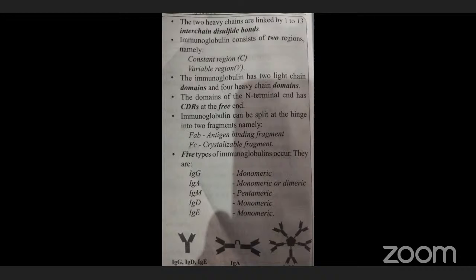Other body fluids means liquid-like things. That is called body fluids. And tissues you know very well. So immunoglobulins are found in serum, body fluids, and tissues. Immunoglobulins are produced by vertebrates only. They are synthesized by the B lymphocytes and secreted by the plasma cells.